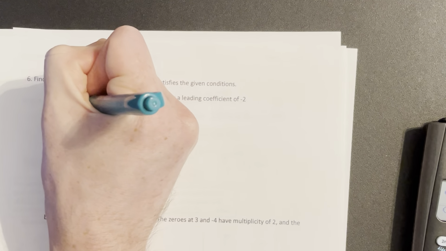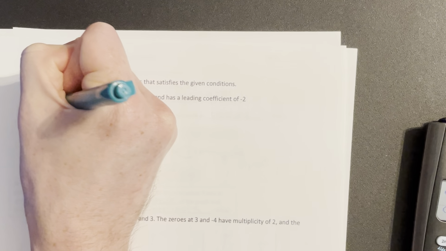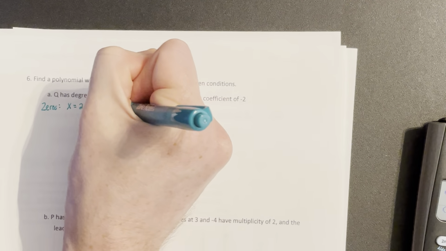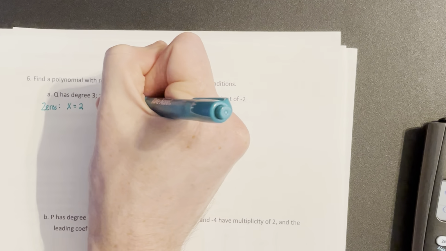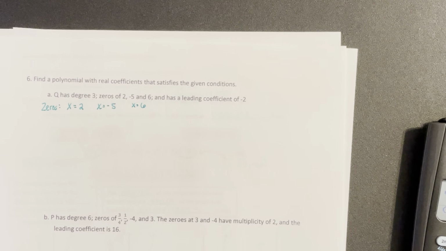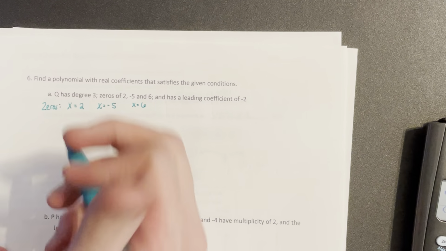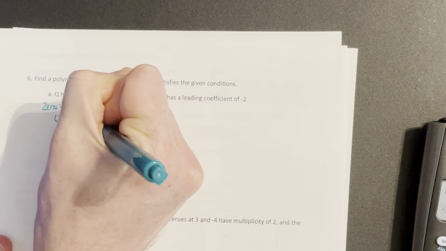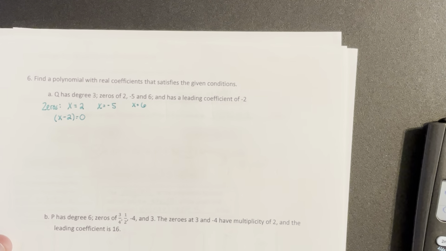I'm going to write out those zeros. X equals 2, X equals -5, and X equals 6. That allows me to find the factors associated with it. So if I subtract 2, I get X minus 2 equals 0.